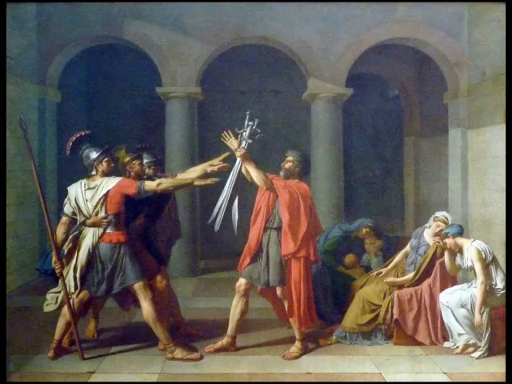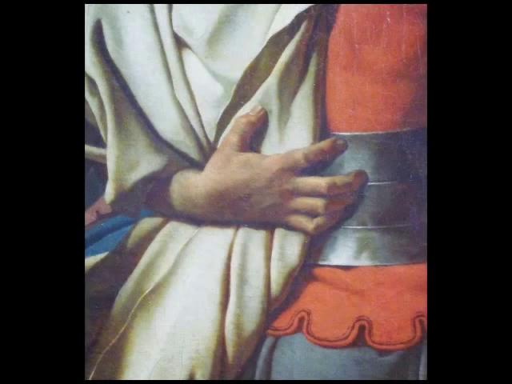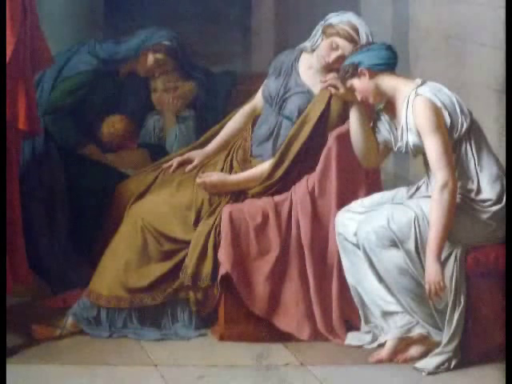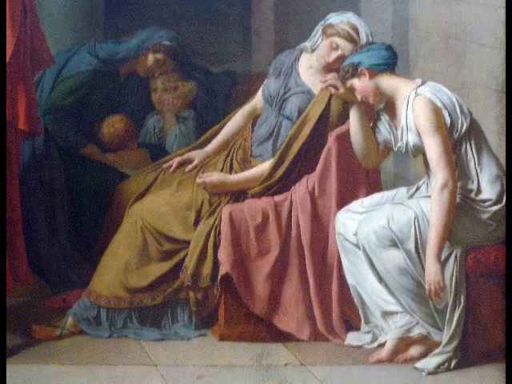The space itself could not be simpler. It's divided into three by these round Roman arches, very severe Doric order, a shallow space created by the use of linear perspective, and figures painted in a very linear style with firm contours and a real interest in human anatomy, in drapery that reveals the form of the body underneath it. And so we really do see David's interest in ancient Greek and Roman art.